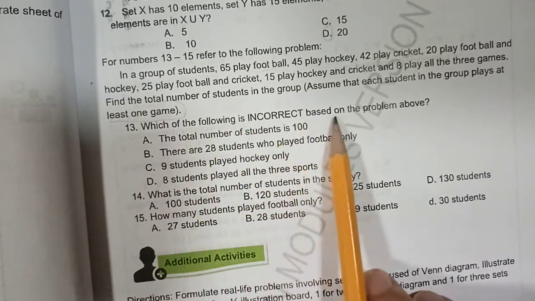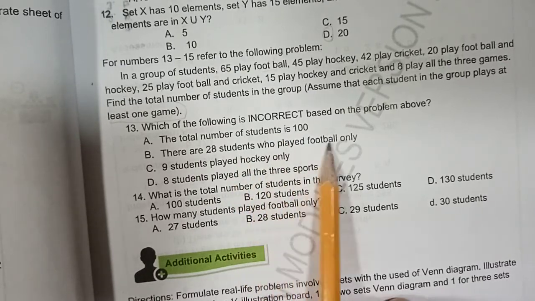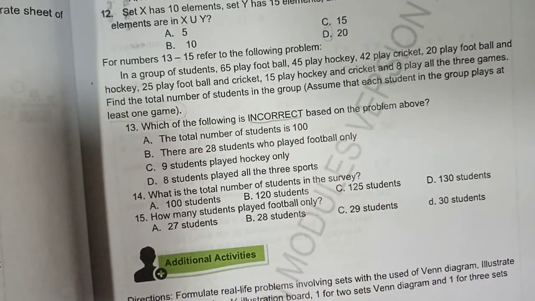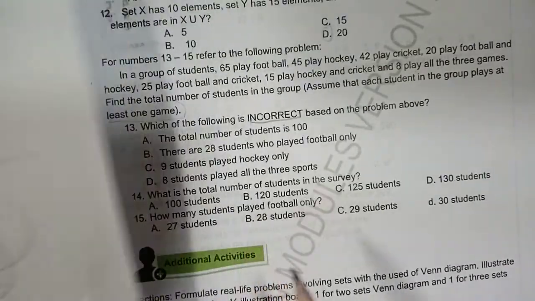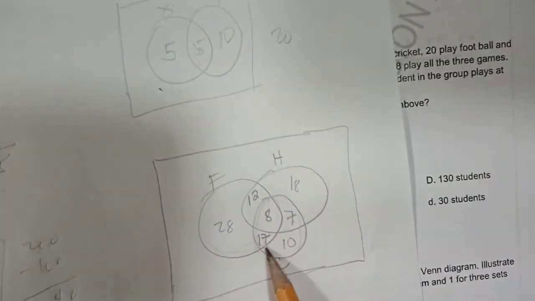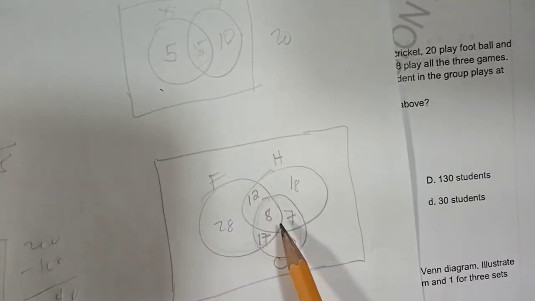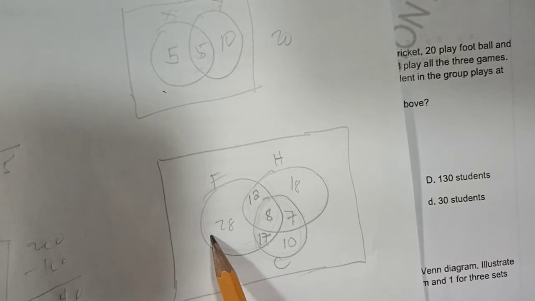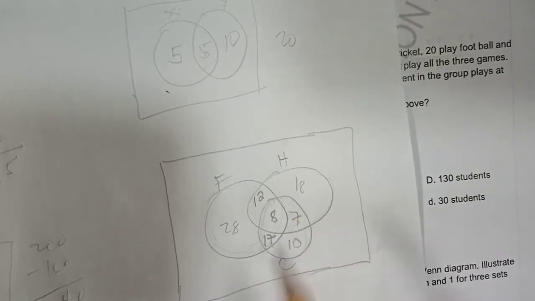Which of the following is incorrect based on the problem? The total number of students is 100. So if you total everything, this is 65 for football: 12 plus 8, 20 plus 17, 37, 37 plus 28, 65. 65 plus 10, 75. 75 plus 25, it's 100. Check.